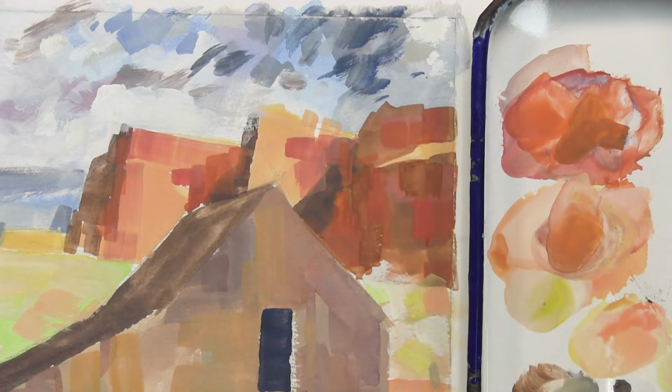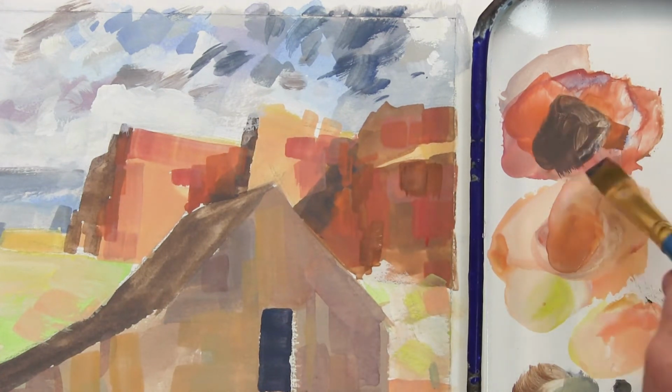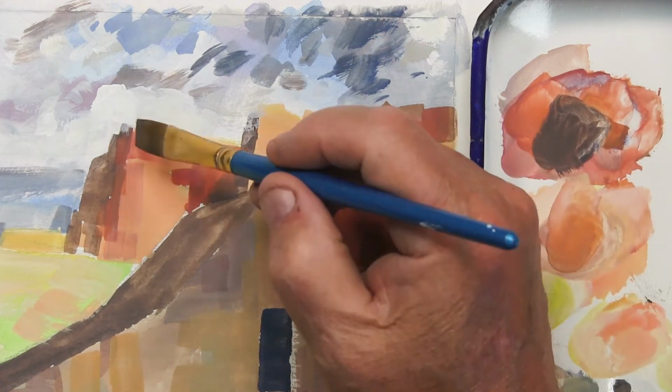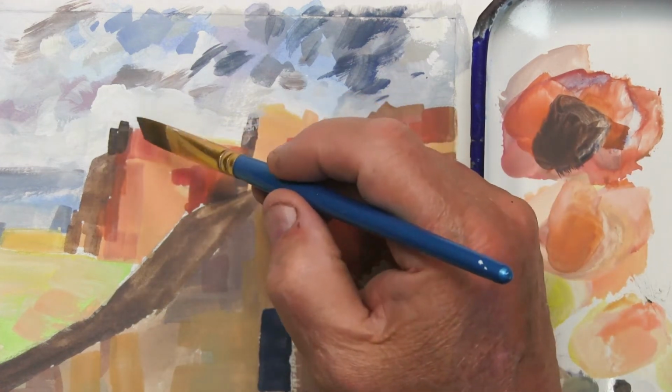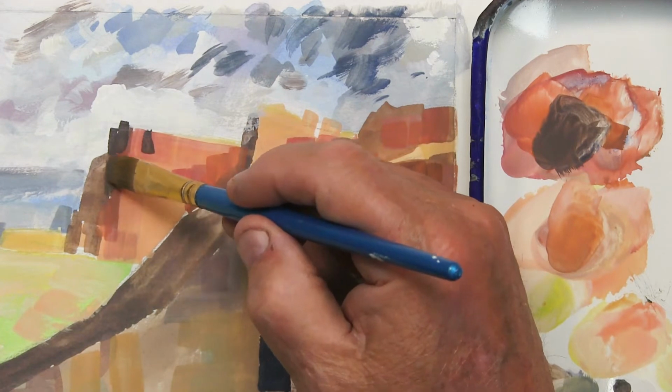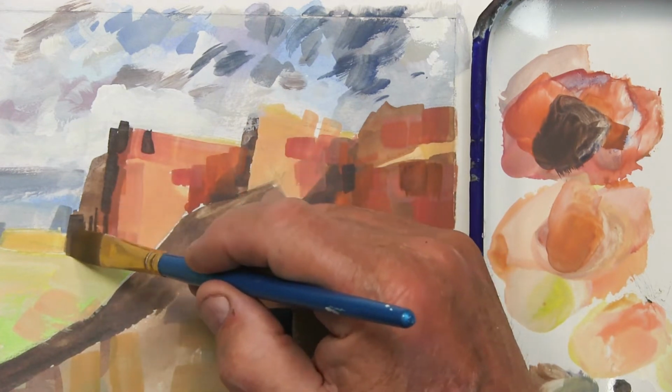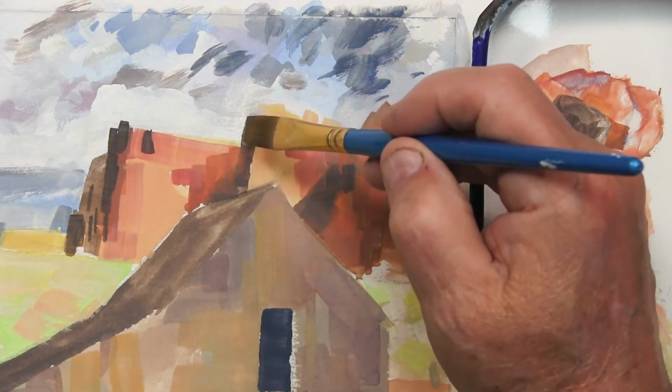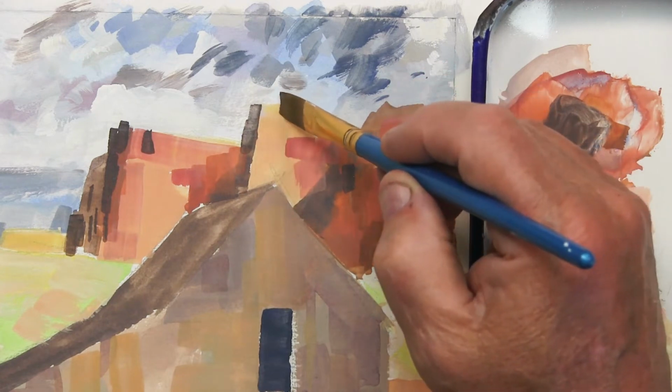And then what I'll do is I'll bounce up the darks a little bit later, as you can see I'm starting to do, mixing in some raw umber and a little bit of ultramarine blue, which makes a really nice warm cool color that I can contrast those edges with, as you can see I'm starting to do.